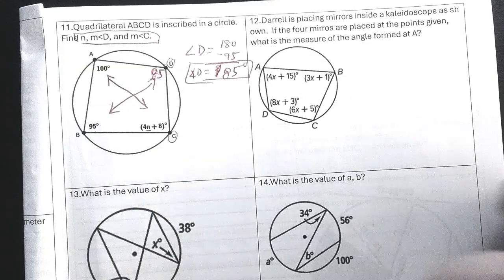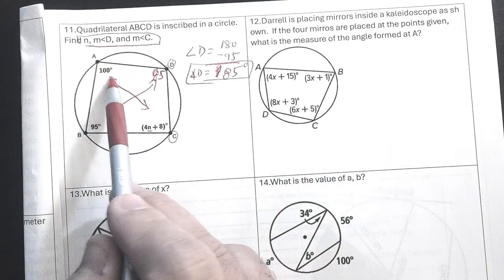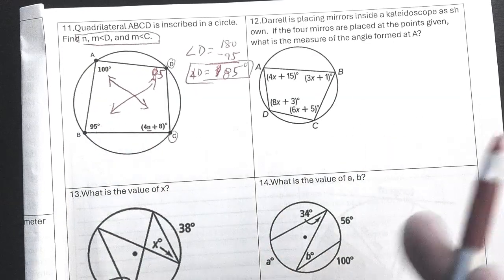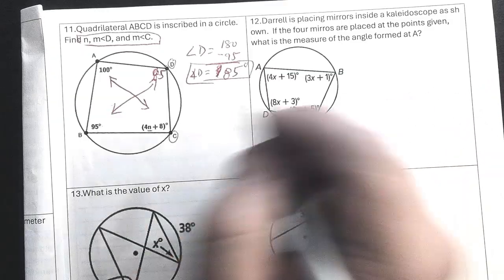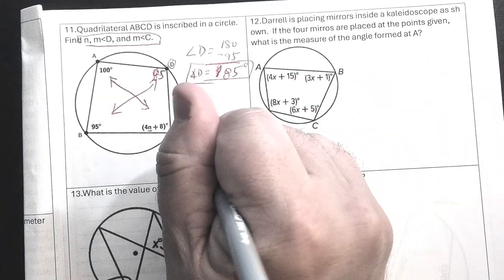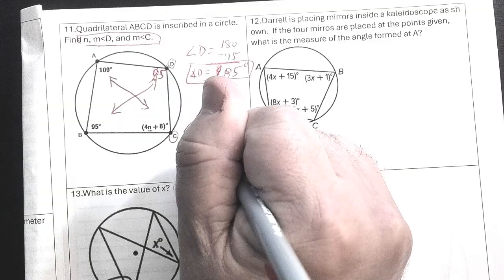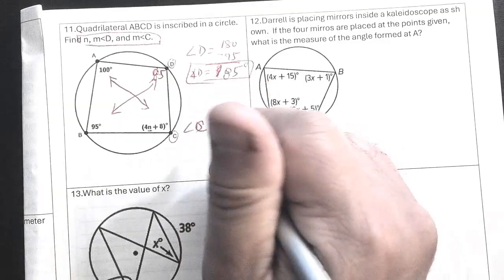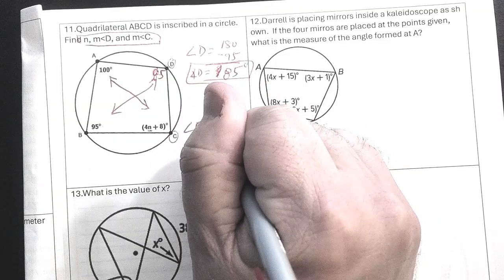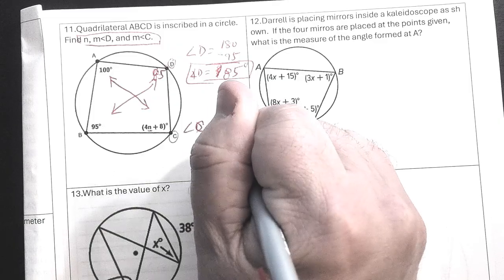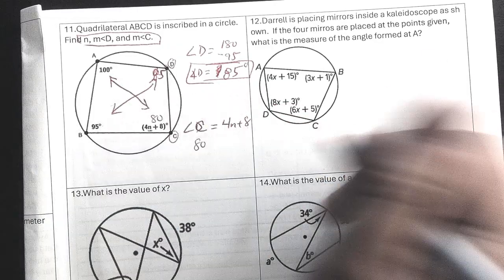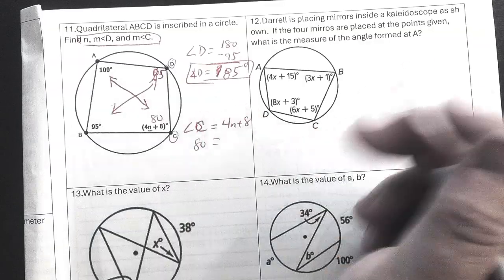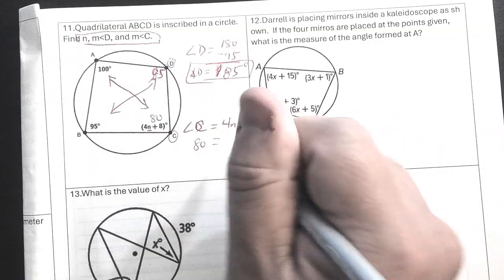And angle C, so again, if these are 180 and this is 100, this will be 80. And that's how we're going to solve for N also. Angle C is 4N plus 8. Replace this with 80, because I know those are supplementary.